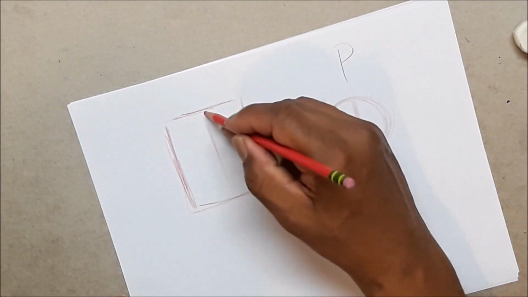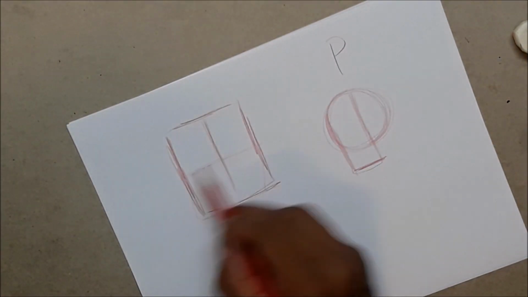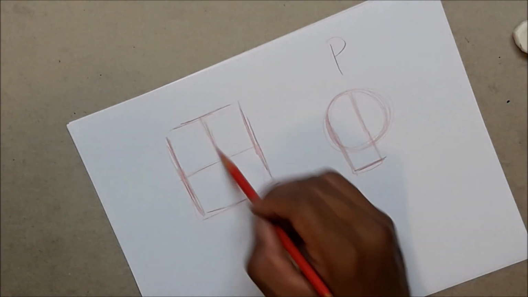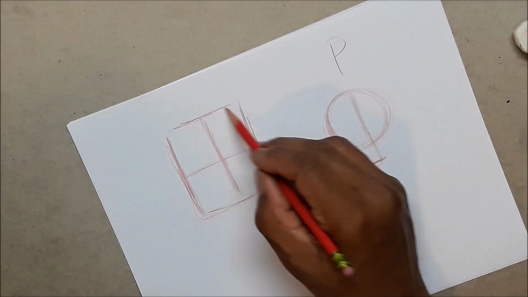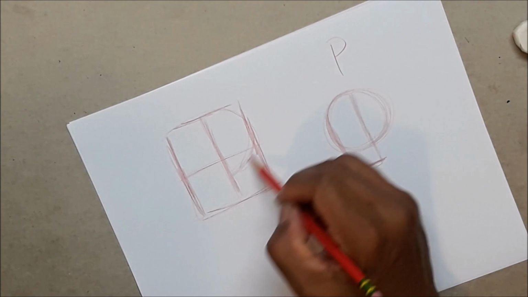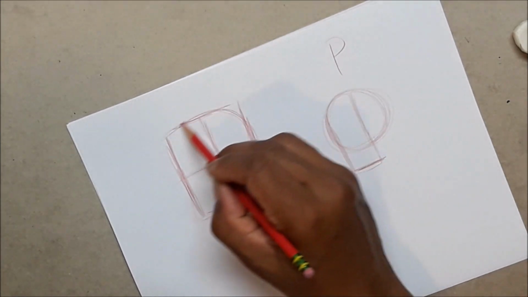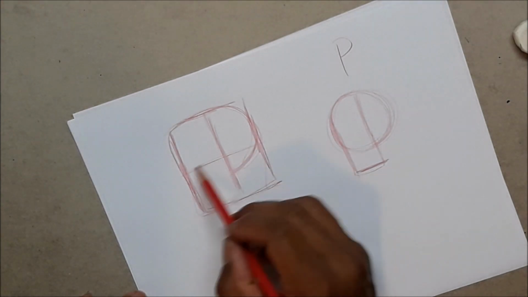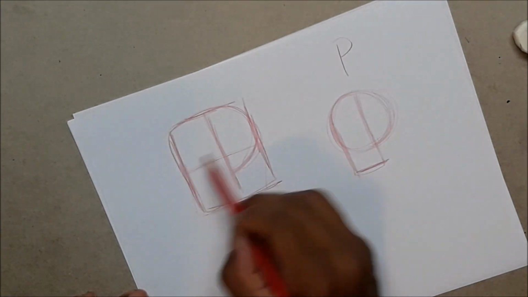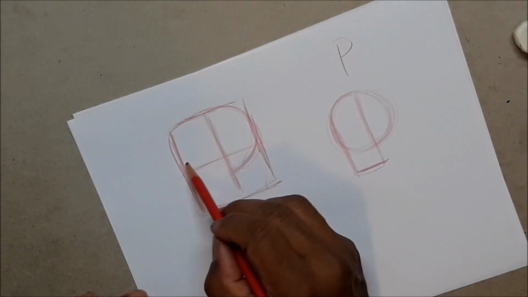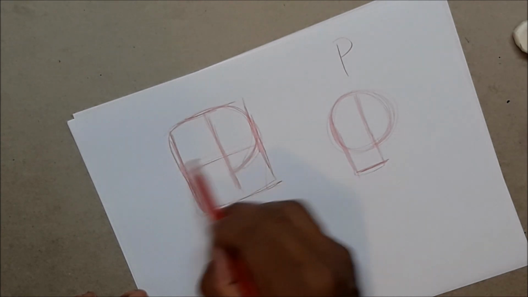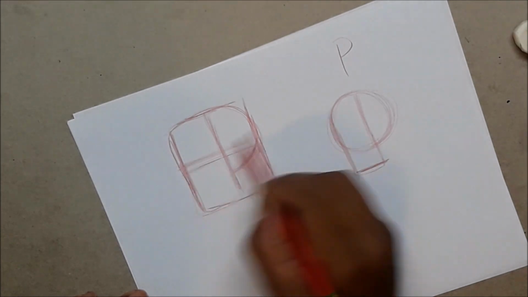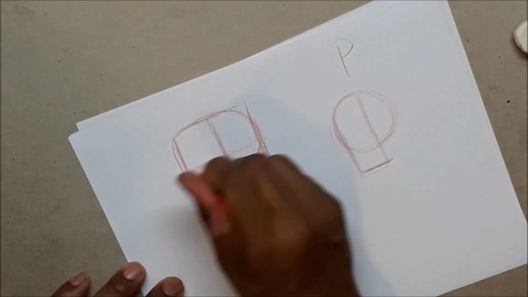Or you can do the box, half and half. Do your plus symbol, and then you already have this right here, and then from there you just round this off. So basically you're still doing the letter P like that. Now bring that up. Remember, that's half of the box, so you want to bring it up a little bit for the actual eye. Get rid of that.